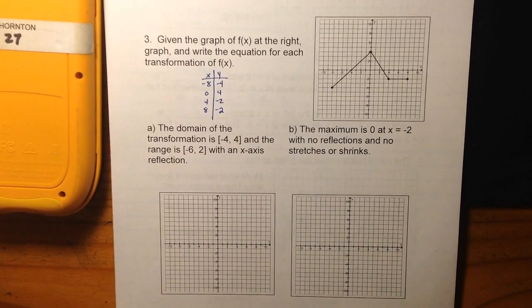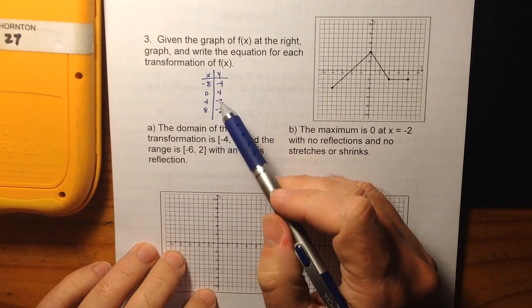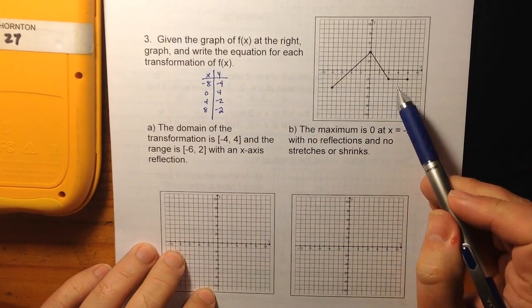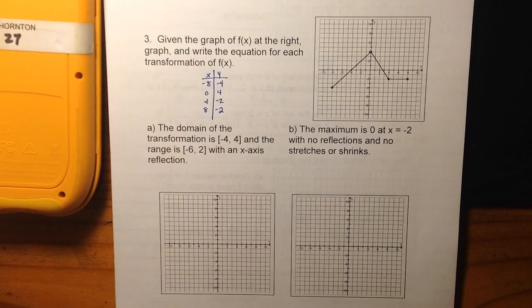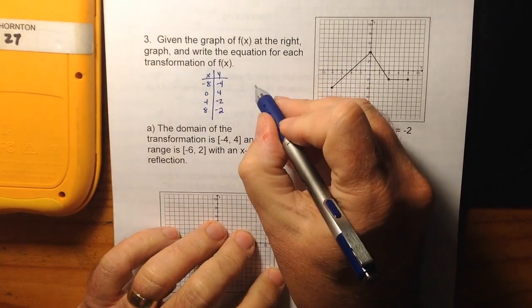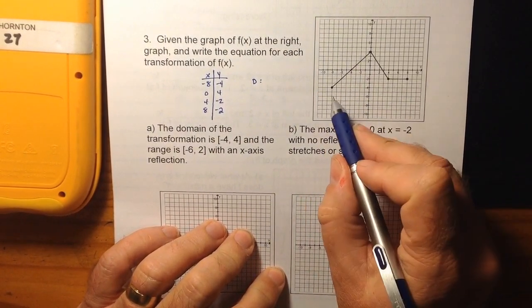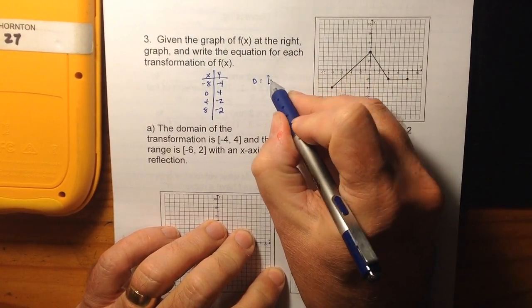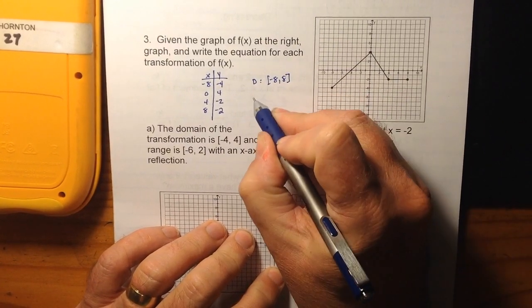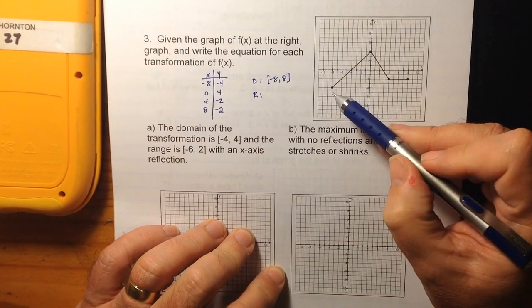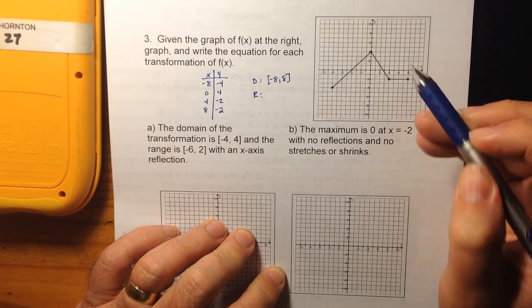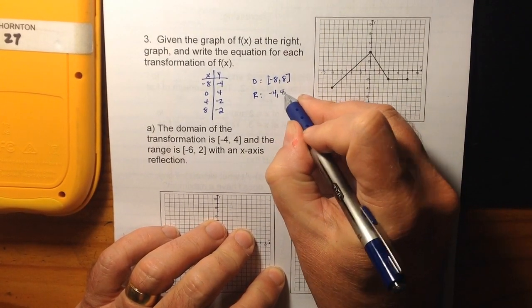Okay, we're looking at number 3. Given the graph of f of x at the right, graph and write the equation for each transformation of f of x. So I've written down the points: negative 8, negative 4; 0, 4; 4, negative 2; and 8, negative 2. I can see that we're going to need this in just a minute. I can see that the domain here for this function goes from negative 8 to positive 8, inclusive. And the range goes from a low point of negative 4 and a high point of positive 4, inclusive.